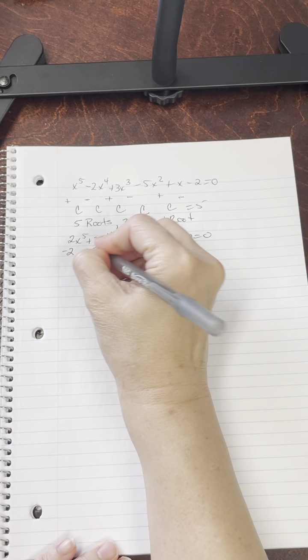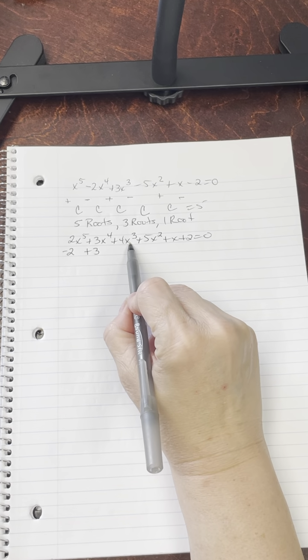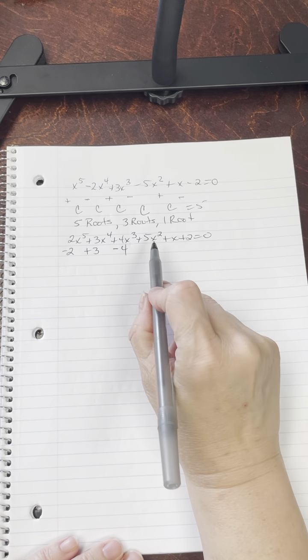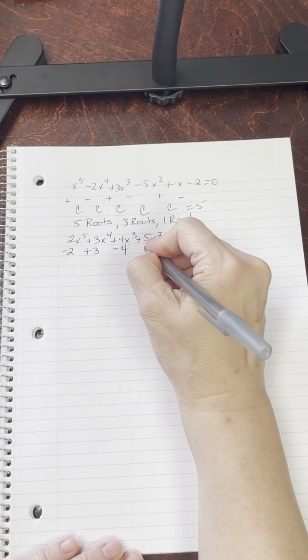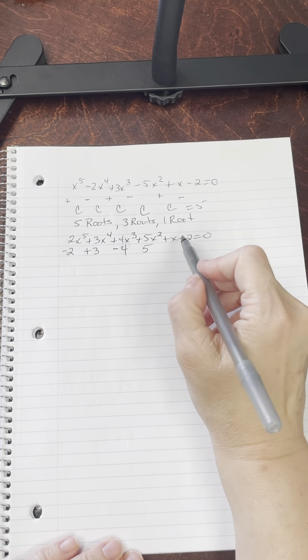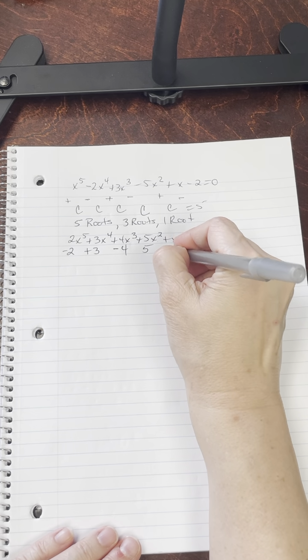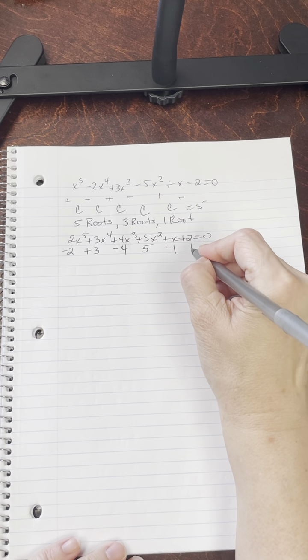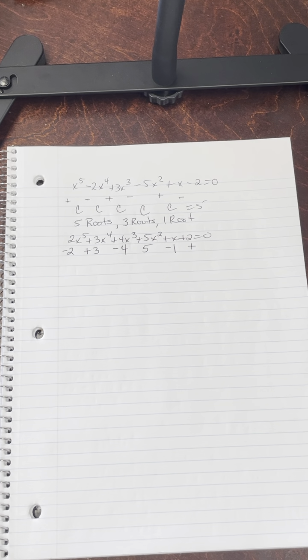So this one is still positive 3. When I plug in here, that's odd, so that's going to go to negative 4. When I plug in here, that's even, that's going to be positive. When I plug in negative, that's going to be an implied negative 1, and then that one is still a positive.